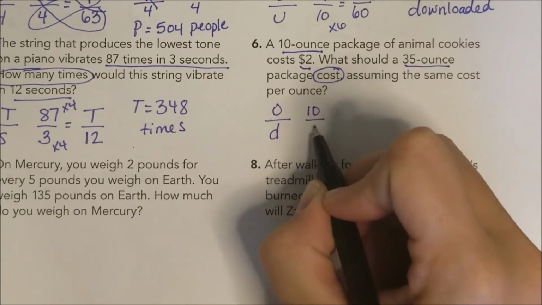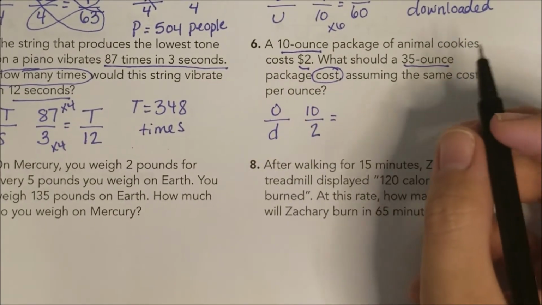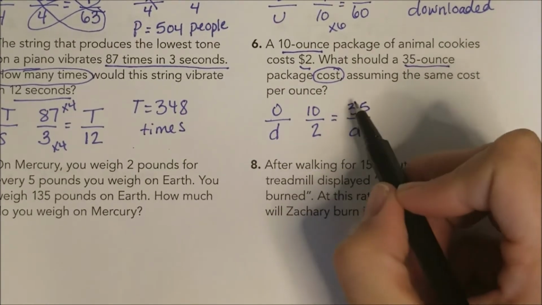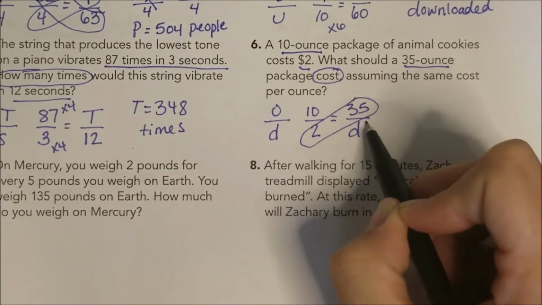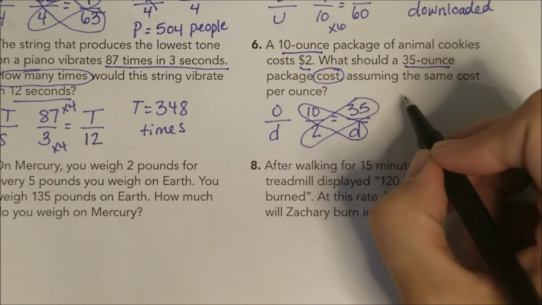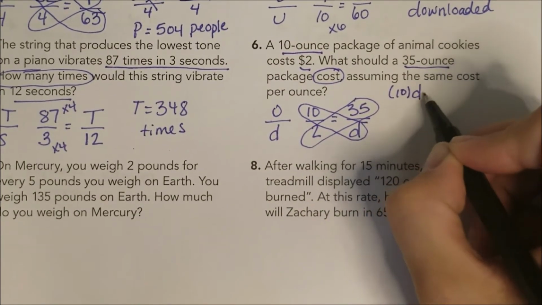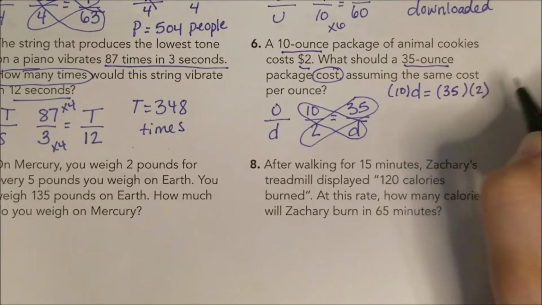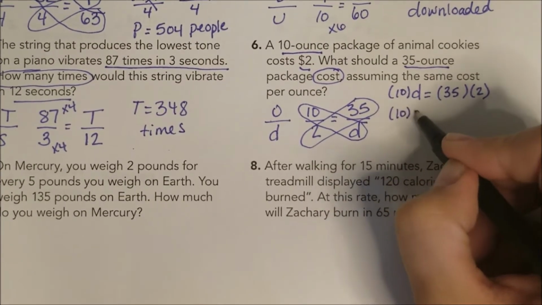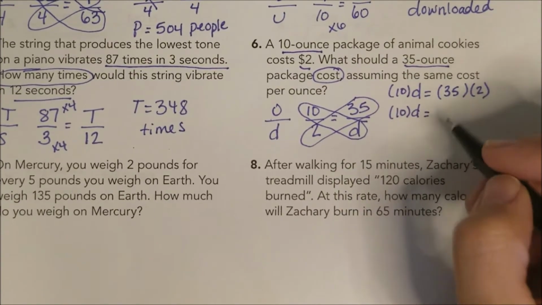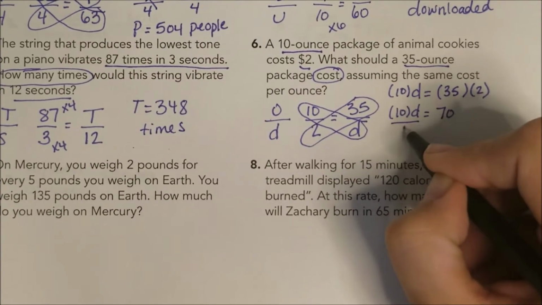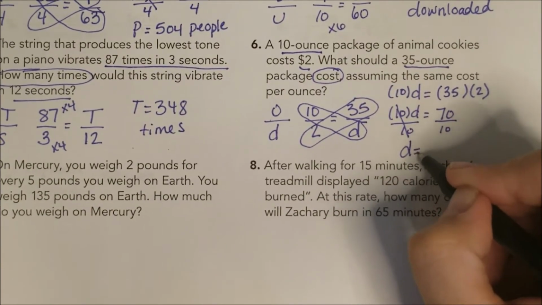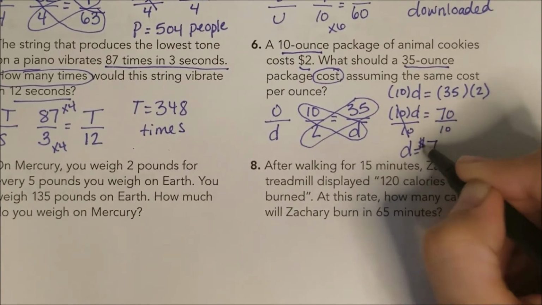So 10 to 2 equals 35 to D. Cross multiply. 10 times D equals 35 times 2. 35 times 2 is 70. Divide by 10. D equals $7.